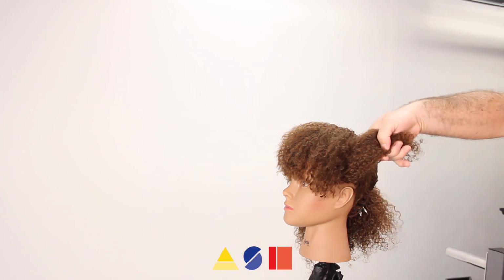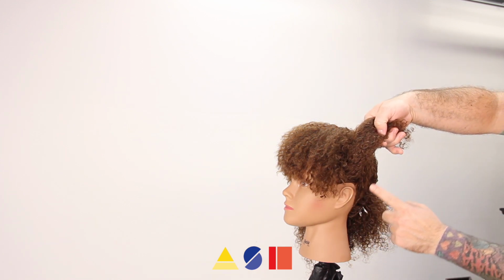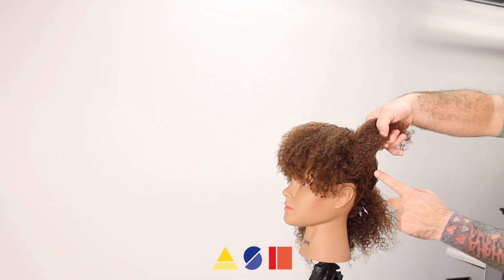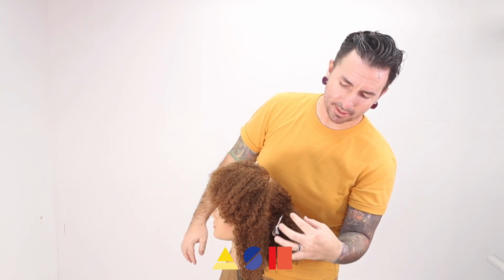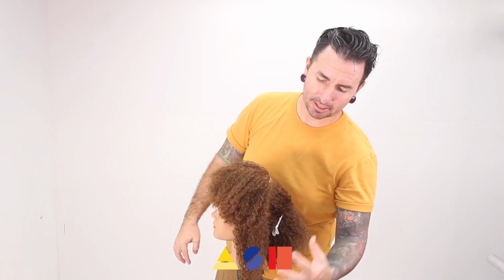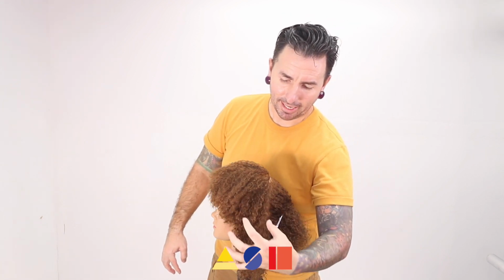And this is in line with where the hairline starts to become vertical. The further I extend the section back this way, the more I take away from the length in the back, and the more I treat this area as an incorporation of the sides.